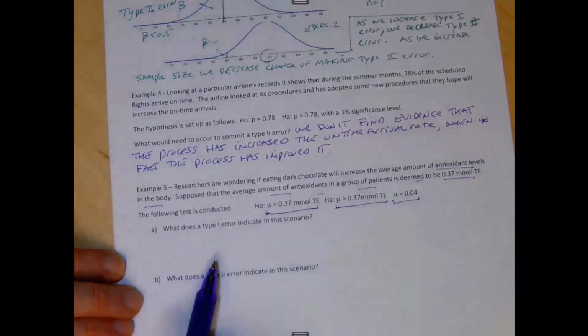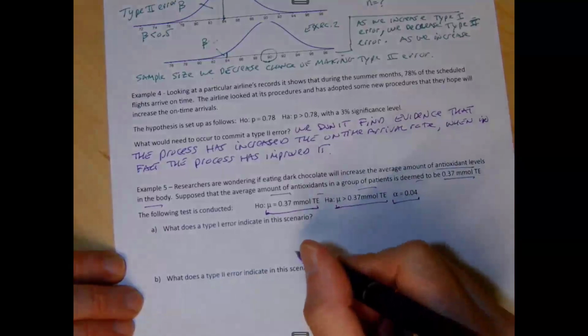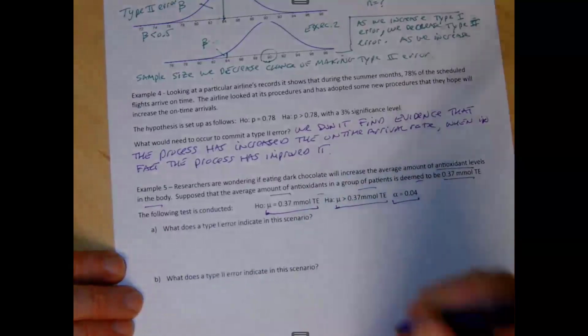So what does a type 1 error indicate in this scenario? A type 1 error is we reject the null hypothesis when in fact we should not have.